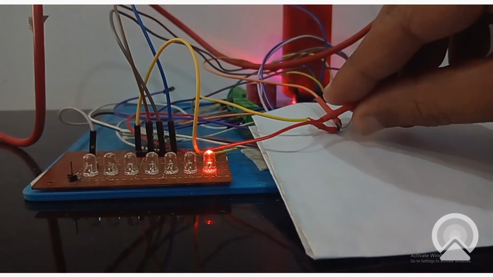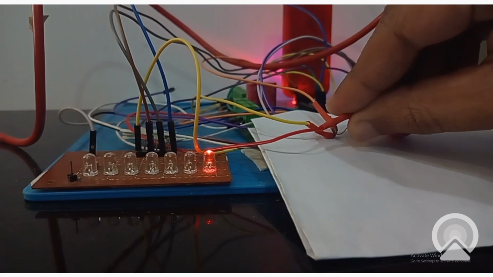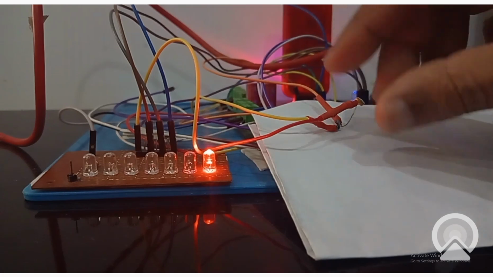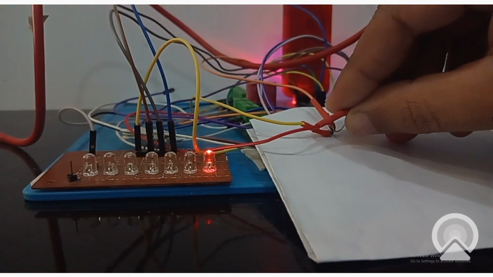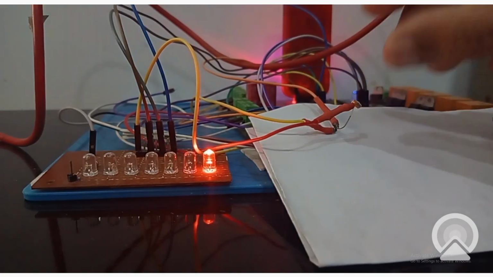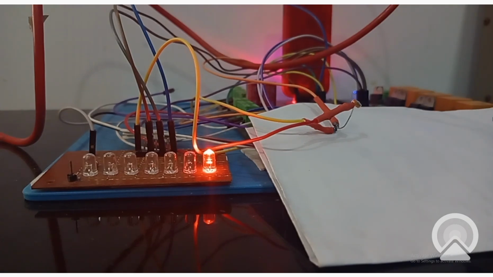Now I cover up the LDR sensor. It's like there is dark in the room. There is no light in the room. Now again, I remove the finger. See, it's simple as that. So that's how guys you can use an LED for indication of light intensity in the room using LDR.